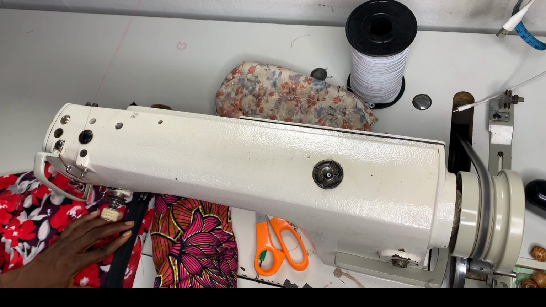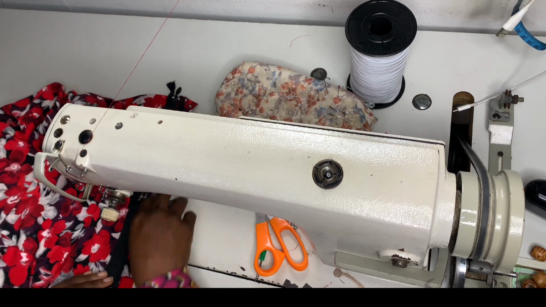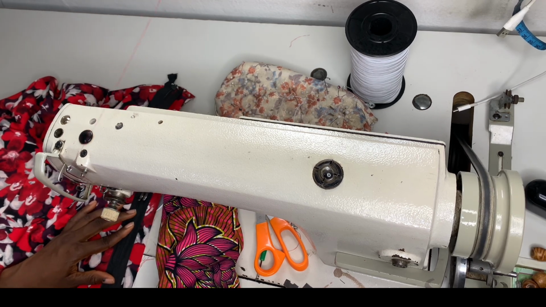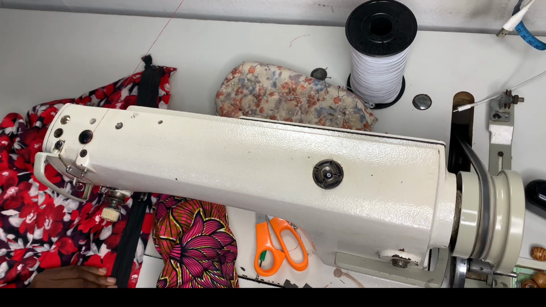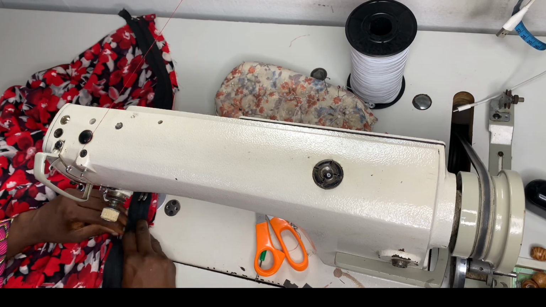Okay, we are done. So let's go ahead to fix our zip. So that's what I'm doing here. I'm just fixing my zip at the back of my dress. Afterwards, I'm just going to go ahead and show you what to do next.